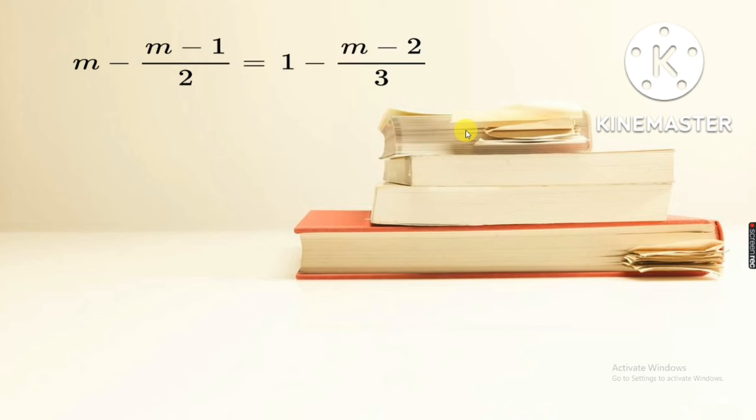So let us do here. m minus 2 upon 3 is a negative sign. When we transpose it to the left hand side, it would be converted into the positive sign. So let us do m minus 1 upon 2, minus sign converted into the positive sign, m minus 2 upon 3 is equal to 1. Again, as we have done in the earlier example, we would take the LCM of 1, 2 and 3. It would come out to be 6.